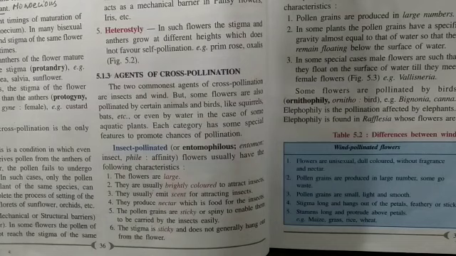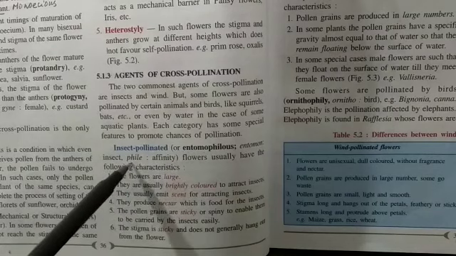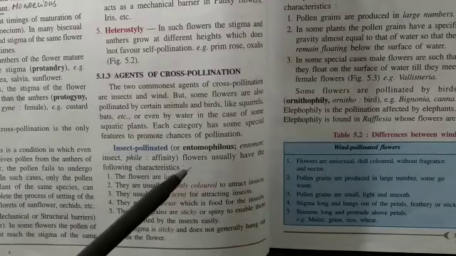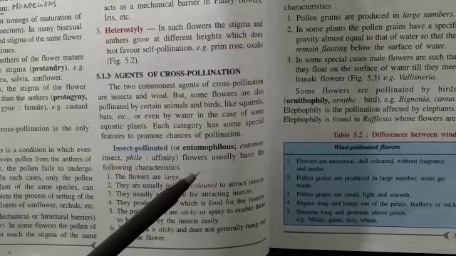Each of these flowers, whether it is carried through wind or water or by insect, possesses certain special characteristic features or adaptations. So let us see what are the features of insect pollinated flowers. Insect pollinated flowers are also known as entomophilous. Entomos means insect, phili means affinity towards insect. So these are the flowers pollinated by insects.